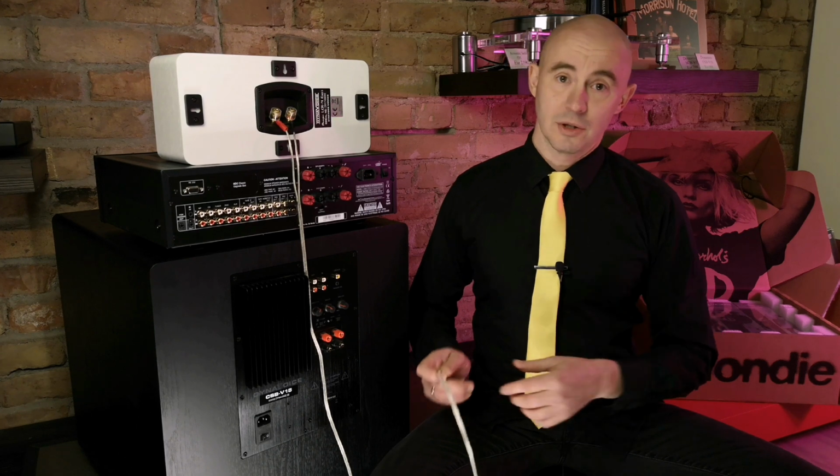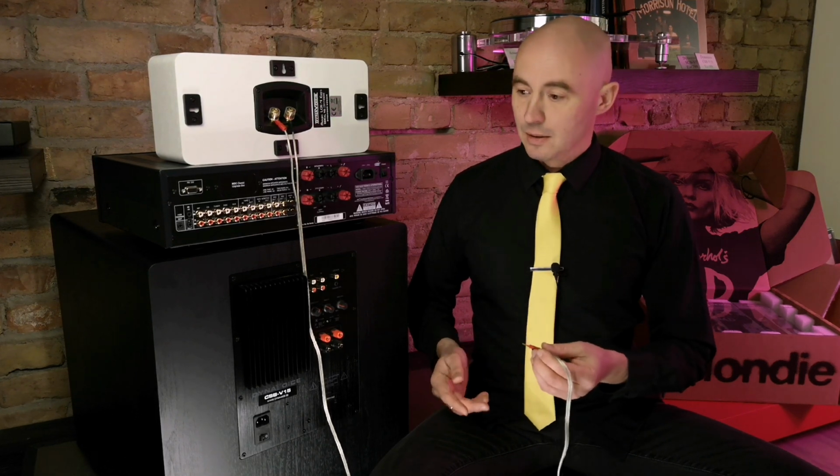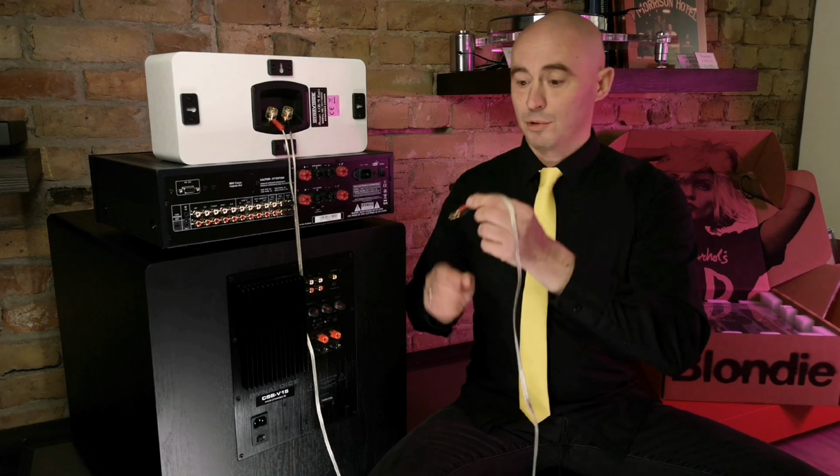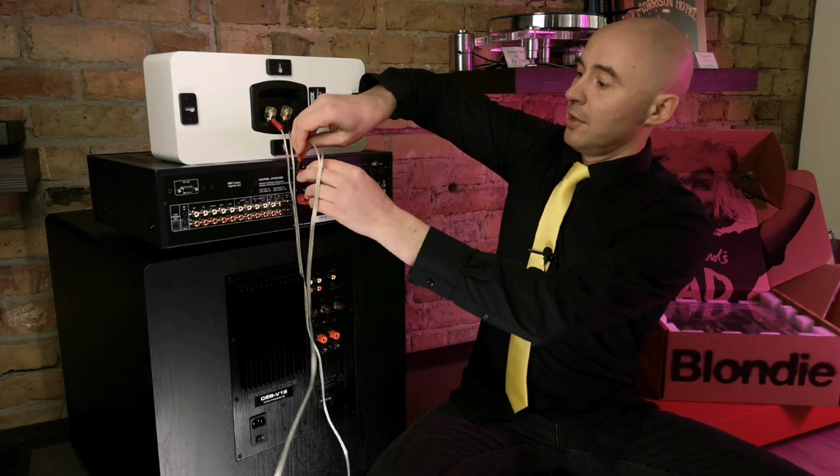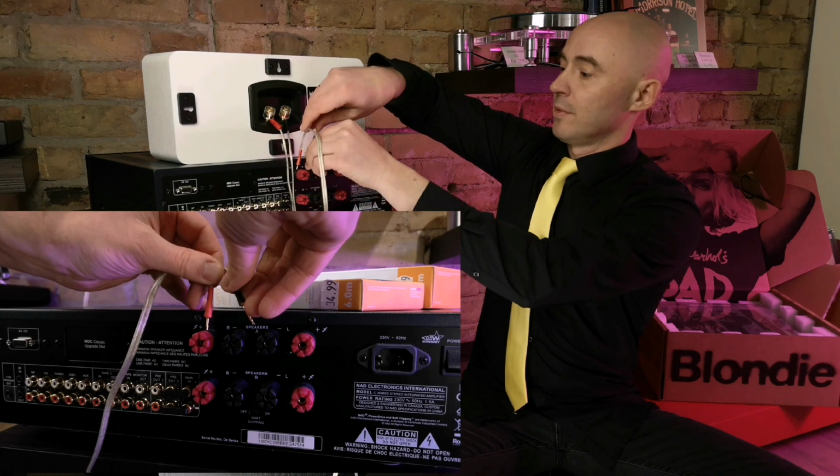There are two main methods in connecting subwoofers. The first is high precision. The second one is low. We start with the high precision method. When using a high precision connection method, we take an acoustic cable, connect it to the acoustic terminals of our amplifier.